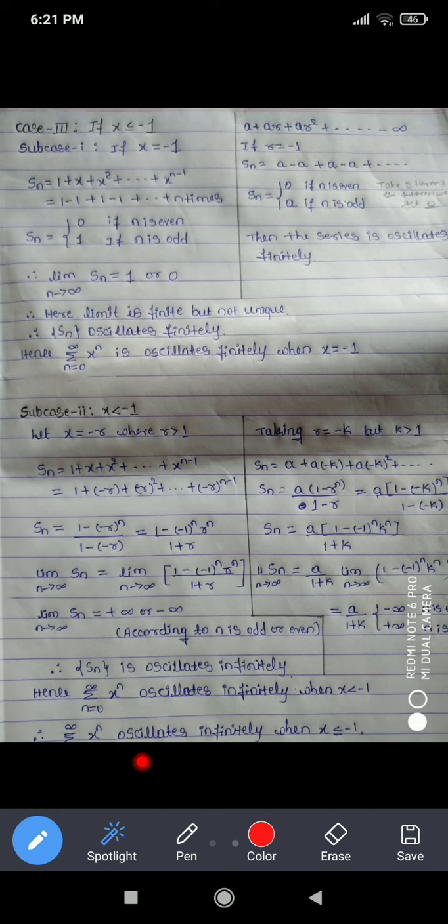Therefore the series summation n equal to 0 to infinity, x raised to n, oscillates infinitely when x is less than or equal to minus 1. In both the conditions, x less than minus 1 and x equal to minus 1, the series oscillates infinitely.